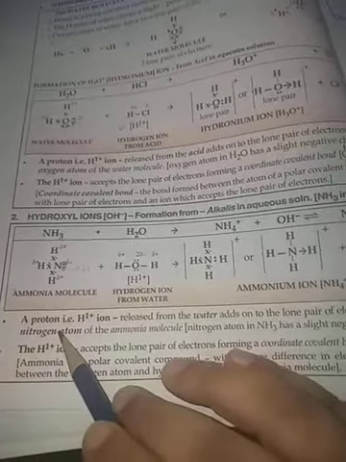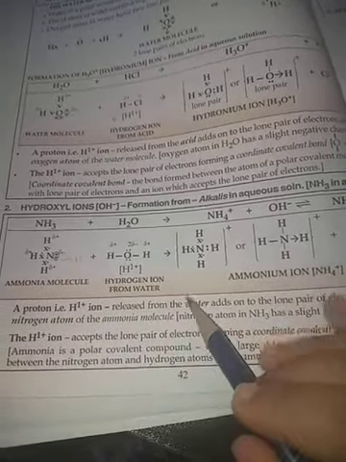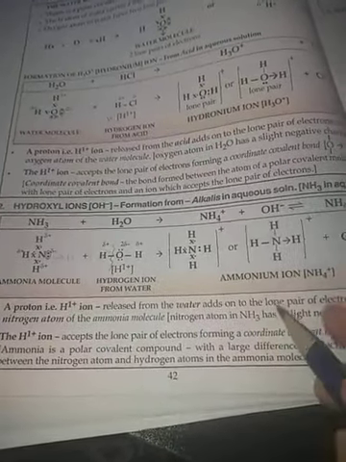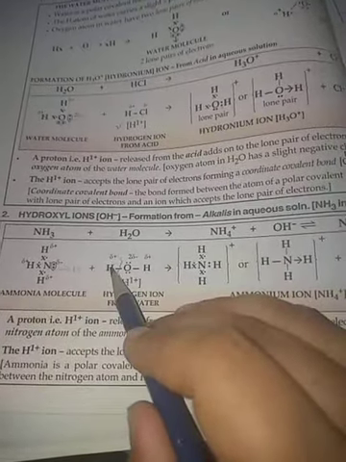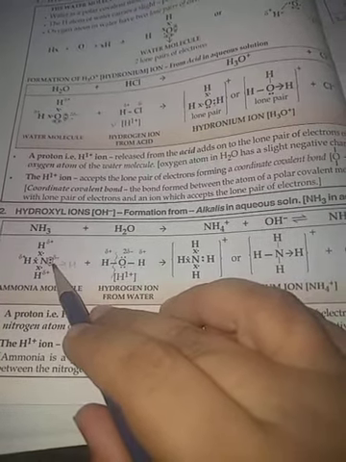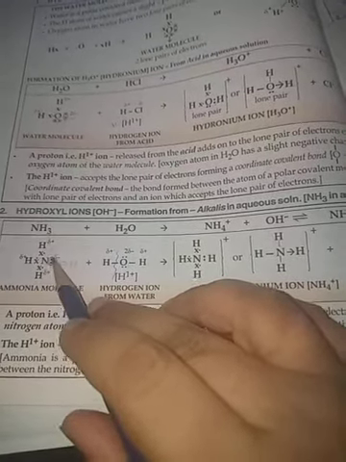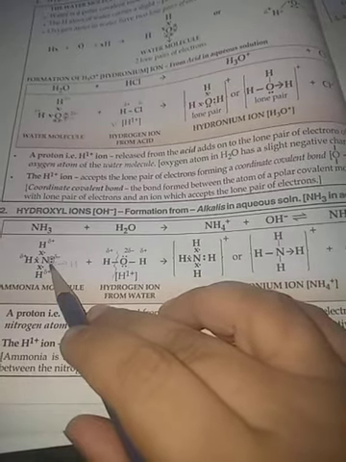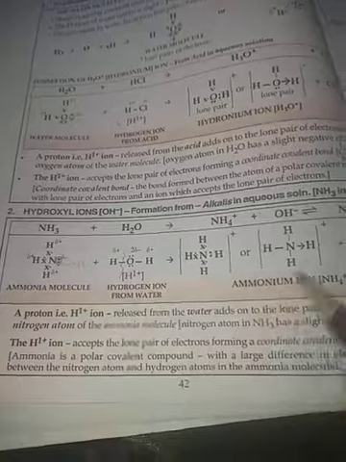A proton, that is H plus ion, is released from water. This H plus ion adds on to the lone pair of electron on this nitrogen atom. Lone pair means the pair of electron which does not participate in bonding. This is the nitrogen atom of the ammonia molecule.